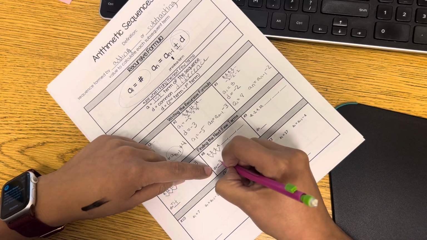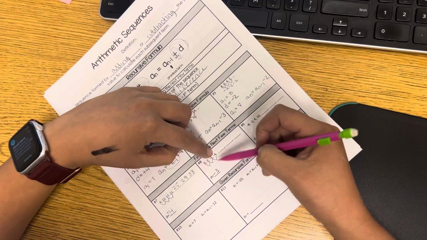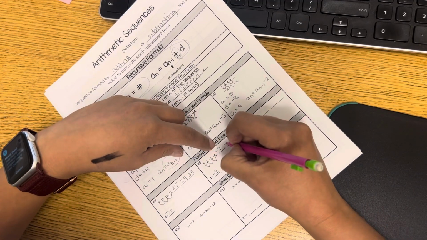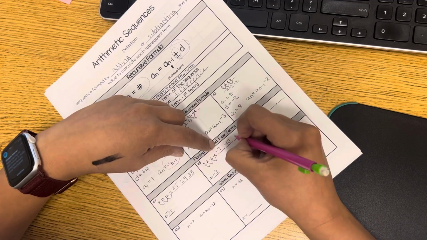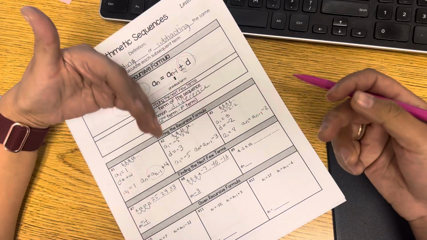My common difference is -3, and all I do is continue that pattern. So -4 minus 3 is -7. -7 minus 3 is -10. -10 minus 3 is -13. So the only way you mess those up is if you can't count.